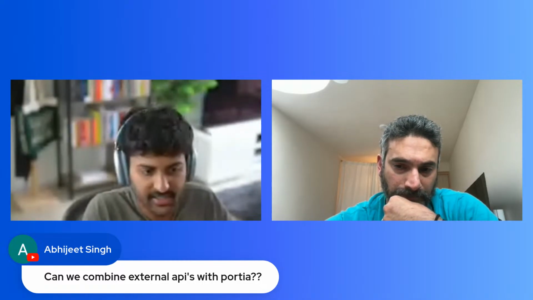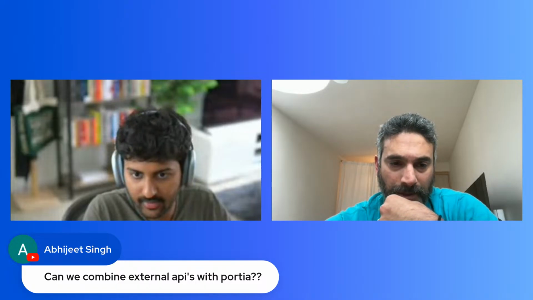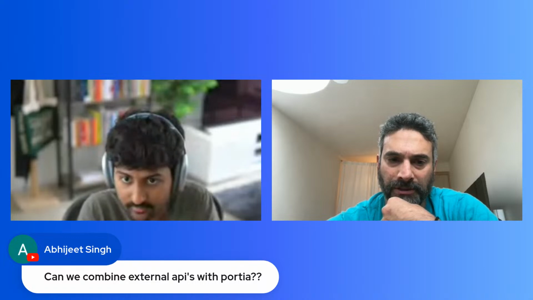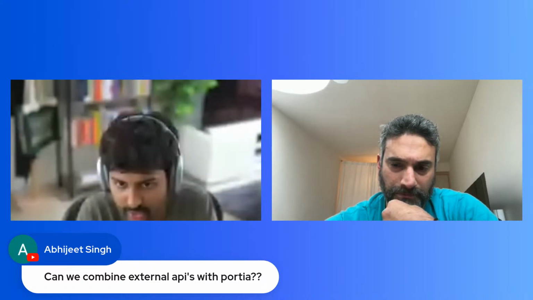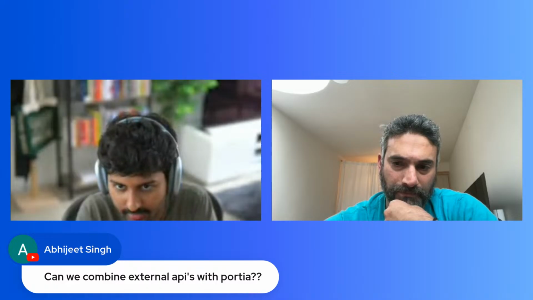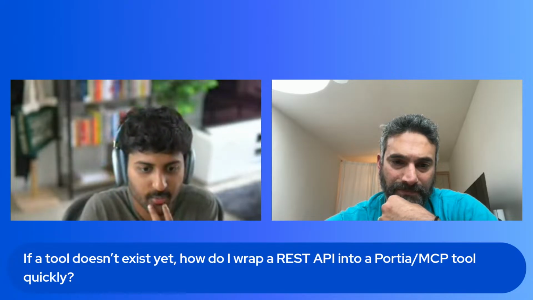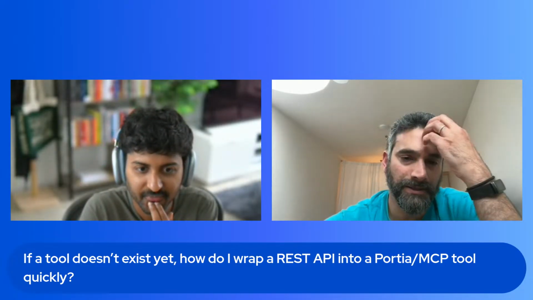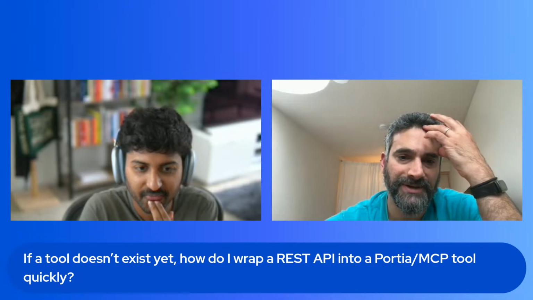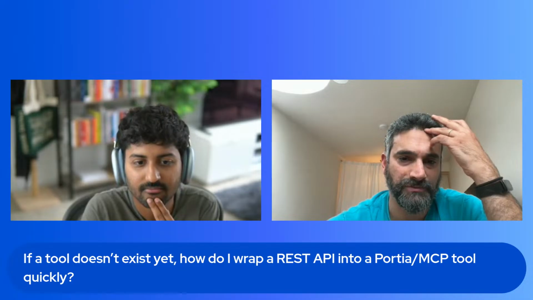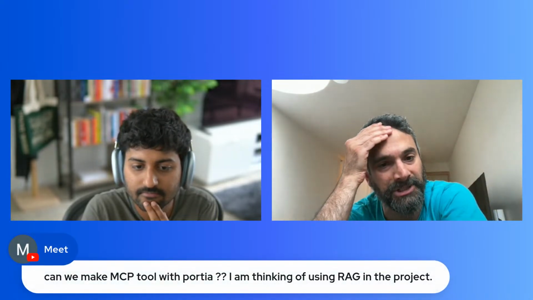Can we combine external APIs with Portia? Is that similar to the question before it, or did I misunderstand? I think there were quite similar questions. For example, there's this one: if a tool doesn't exist yet, how do I wrap a REST API into a Portia MCP tool quickly? You would have to create an MCP server implementation for it. MCP is obviously a standard, so you'd have to wrap the API calls into tools and expose them via MCP.